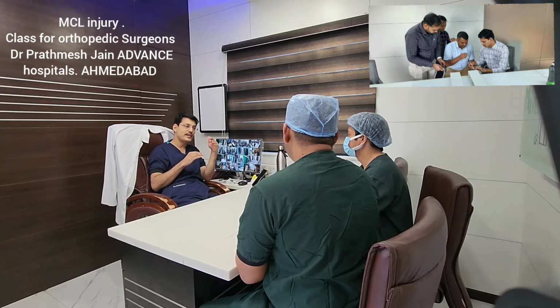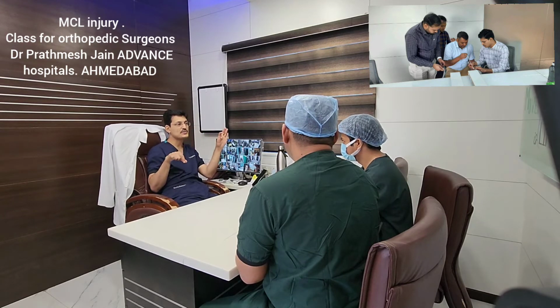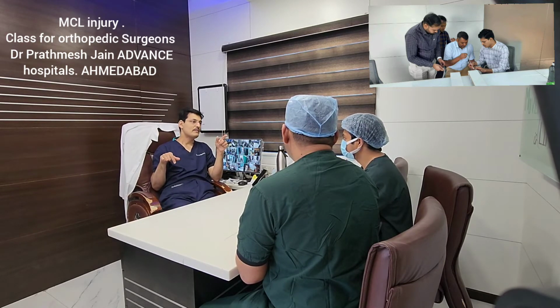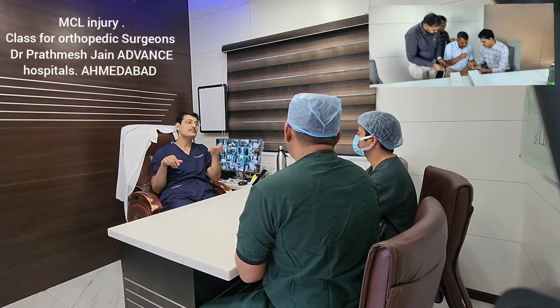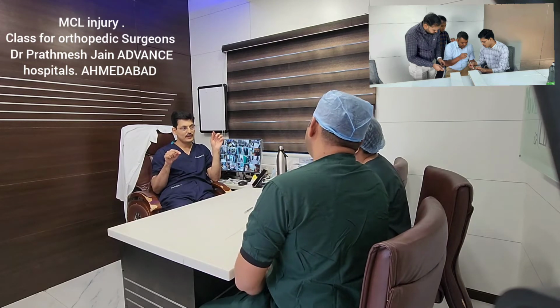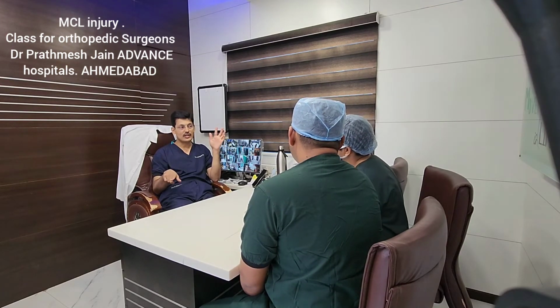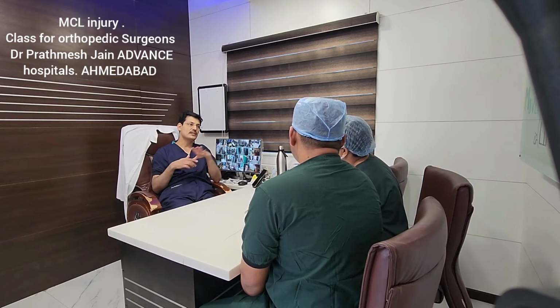Also, you can recreate the deep MCL by fixing the superficial MCL graft with an anchor at the level of the joint line. So it will recreate the deep MCL portion. So you use two interference screws, one on the femur at the origin, and one on the tibia at the level of the superficial MCL insertion, and then one anchor fixation just below the joint line. So that will recreate the deep MCL.